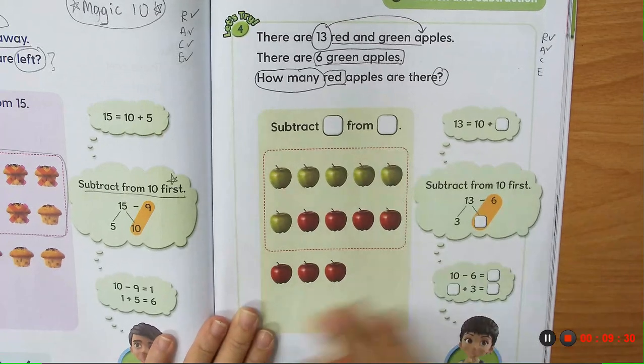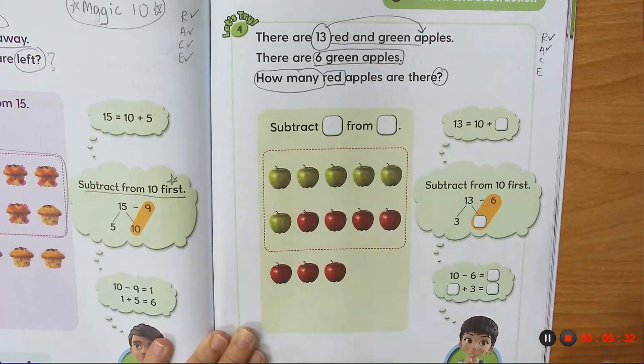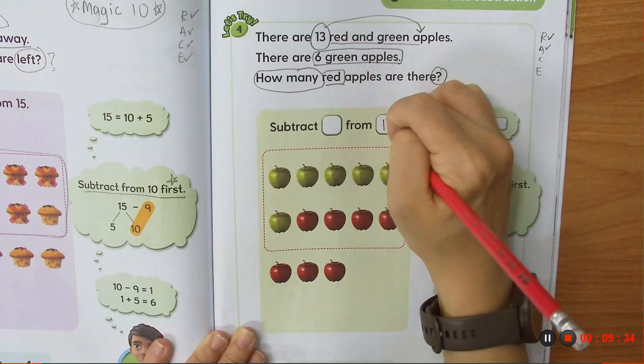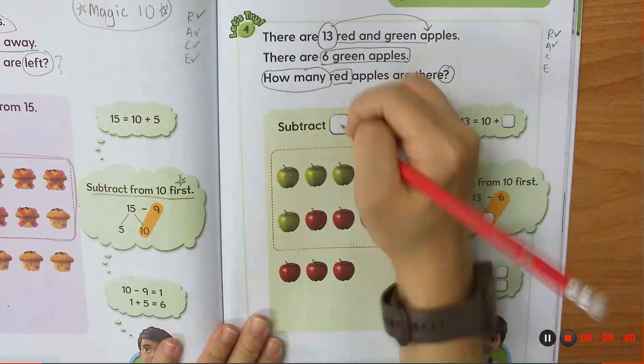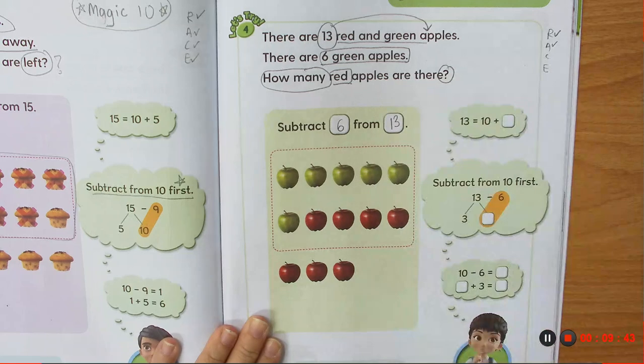So all the apples, that's 13 apples. We know that there are 6 green ones. We can choose subtraction. Taking away the green apples, I'll be able to find the red apples.